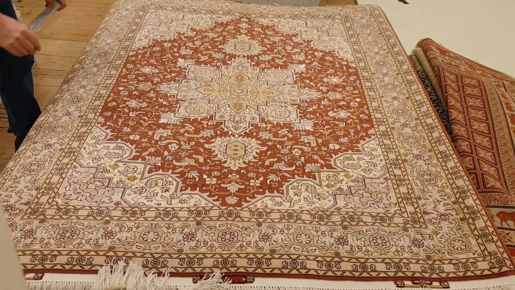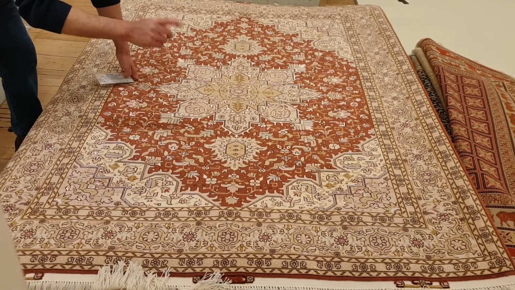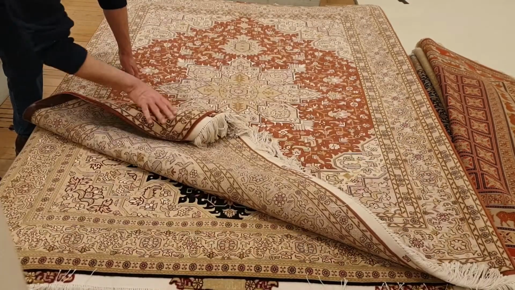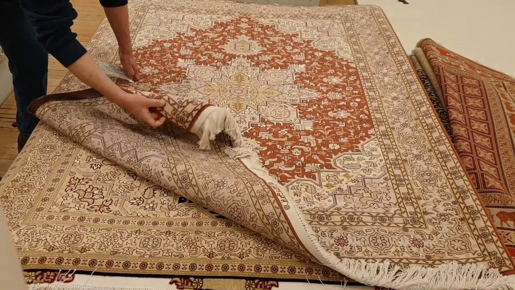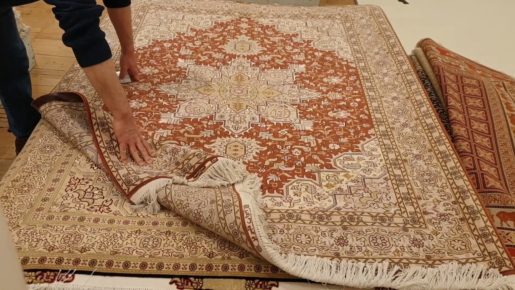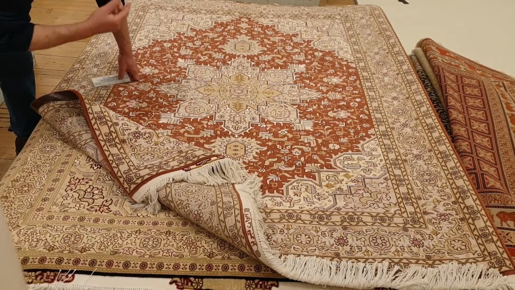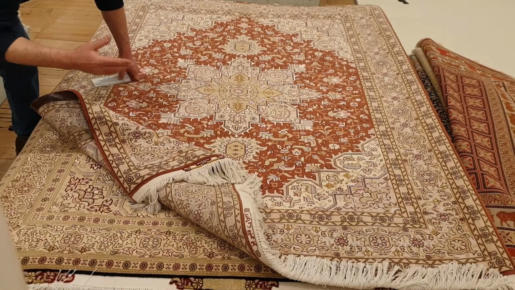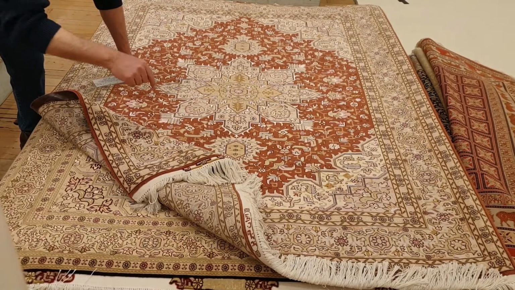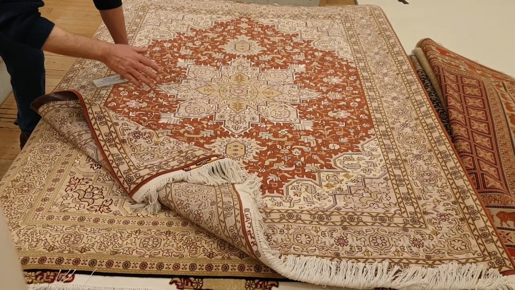But generally speaking, on the 50 Raj Tabriz rug, the pile is made of very fine lamb wool. There are some rug dealers who will tell you that it's from the bottom of the chin of the lamb and all that stuff. This is lamb wool. That's what I'm going to tell you right now.